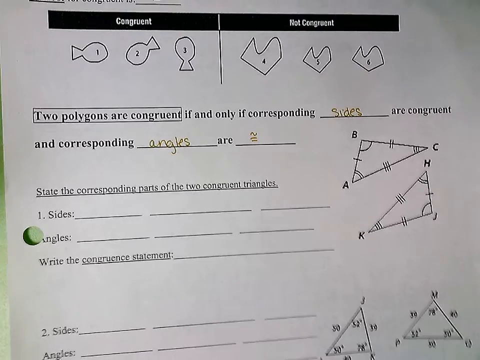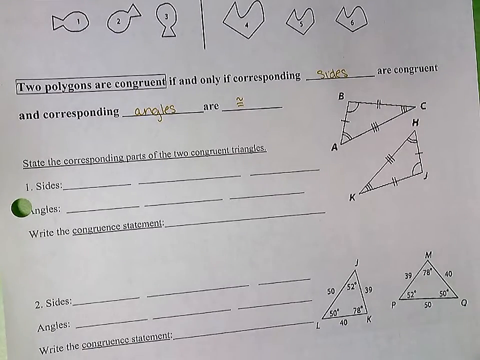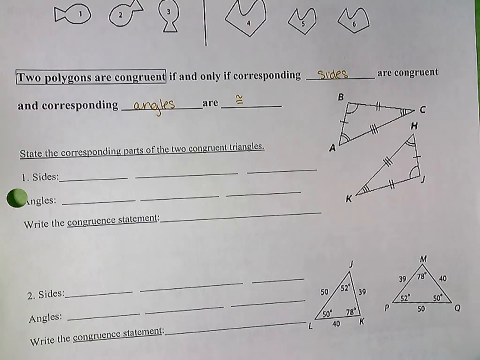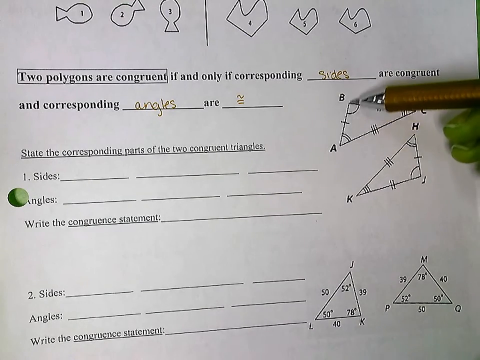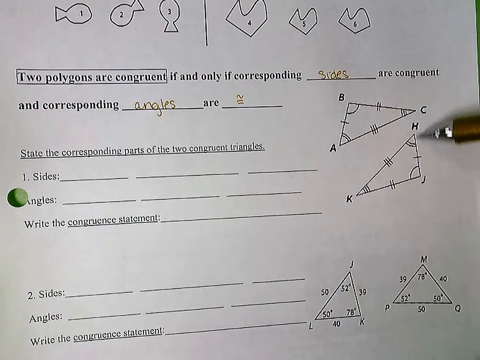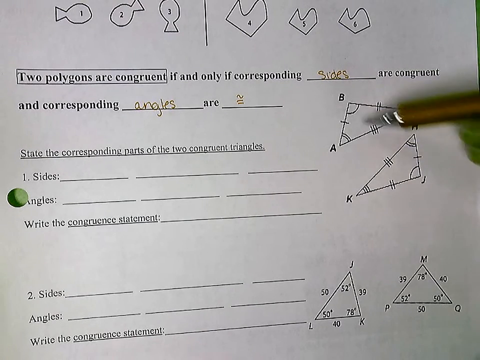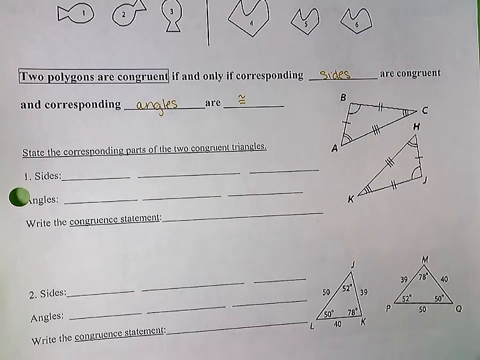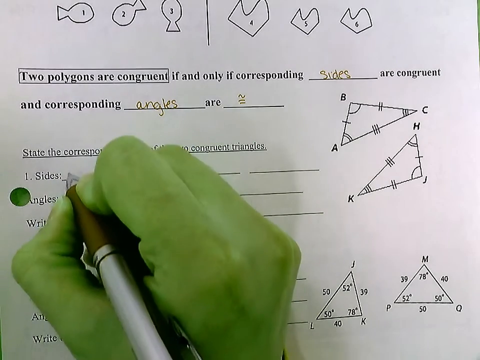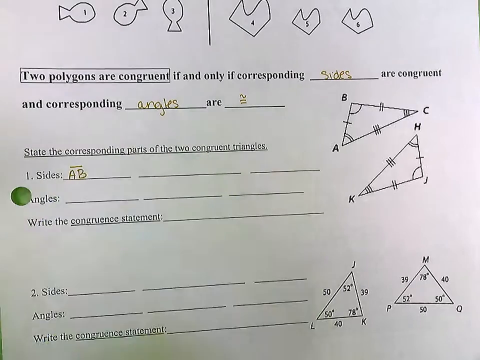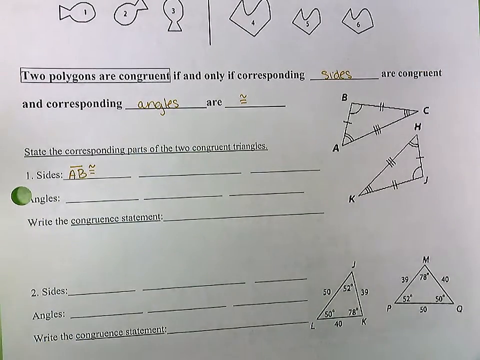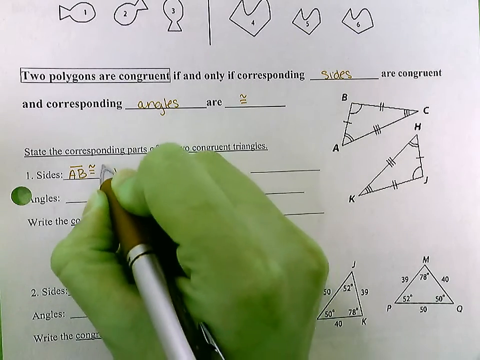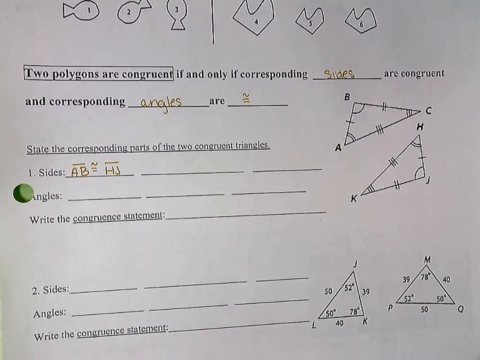So for our sides, we want to look at the same number of dash marks. If I'm looking at side AB, the side congruent to AB would be HJ because both have that single dash mark through them. So I could write this as segment AB is congruent to segment HJ. That's how we want to label those sides congruent.